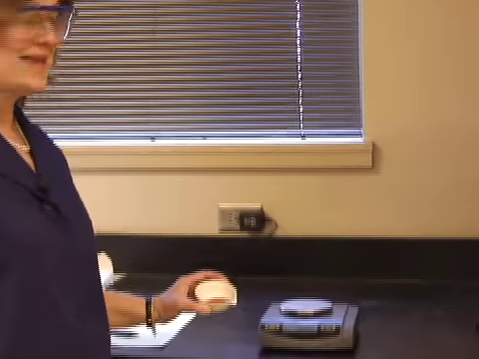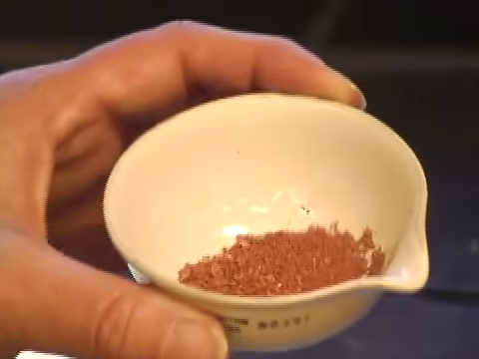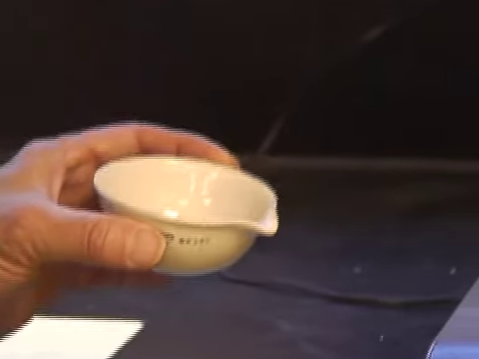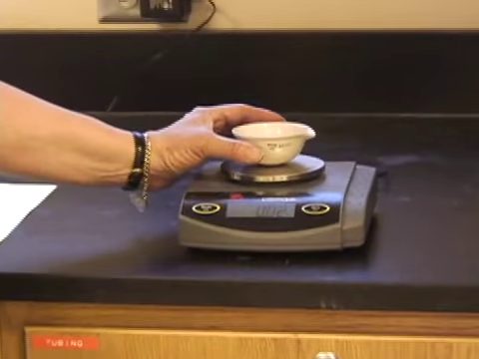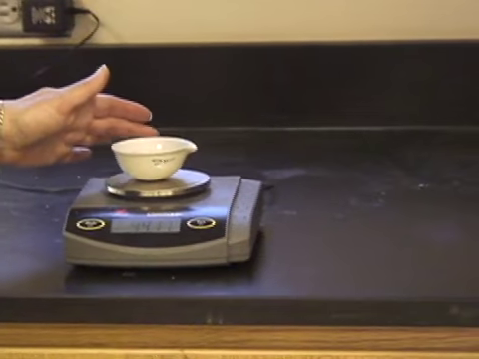Here we are at the moment of truth. Well, I have cleaned up the copper, and we have gotten it back, and it's so beautiful, and it is uniform in its appearance. There are different size particles, but they're all copper particles. And it was cleaned up and dried, and now I'm going to determine the final mass of the evaporating dish with the copper.